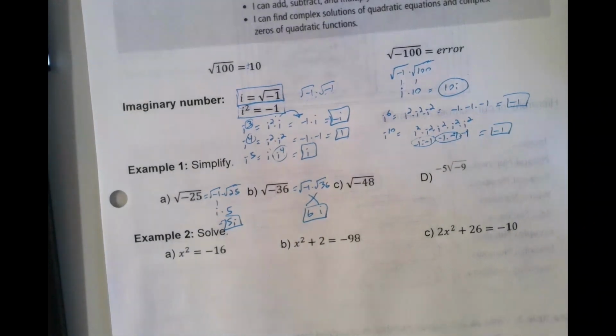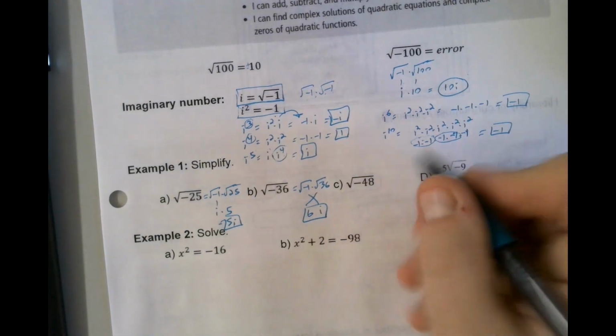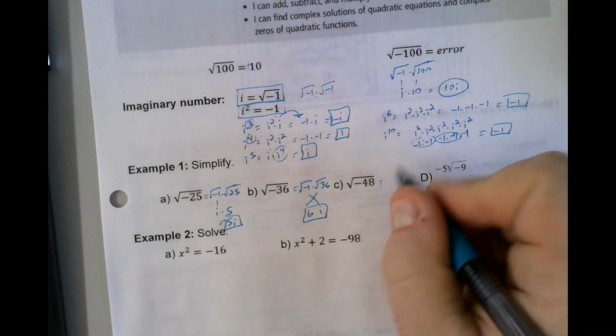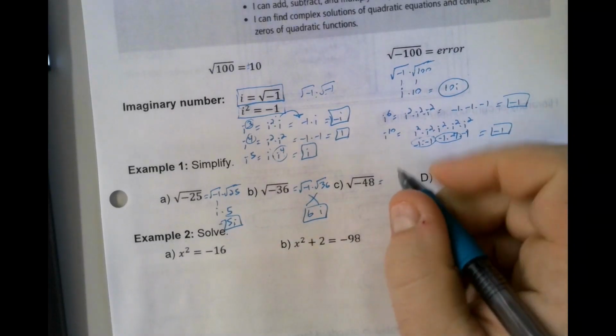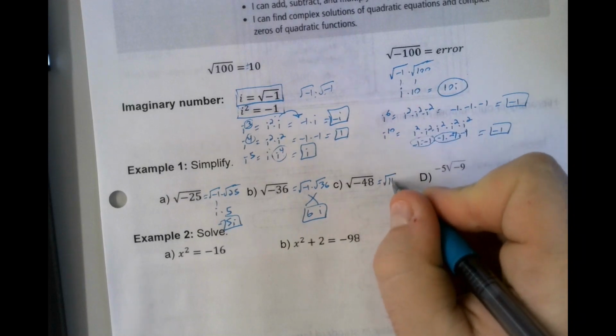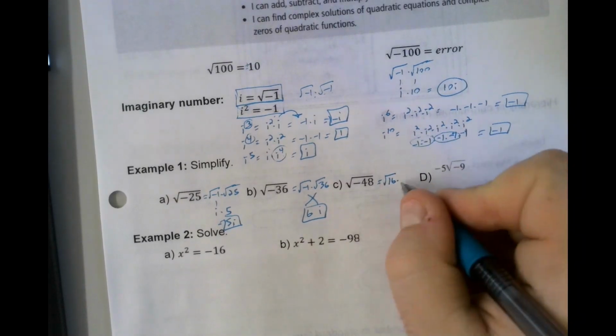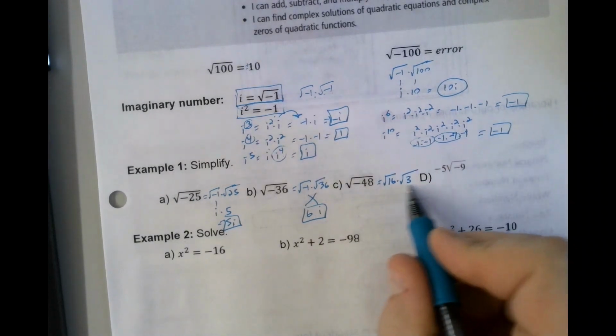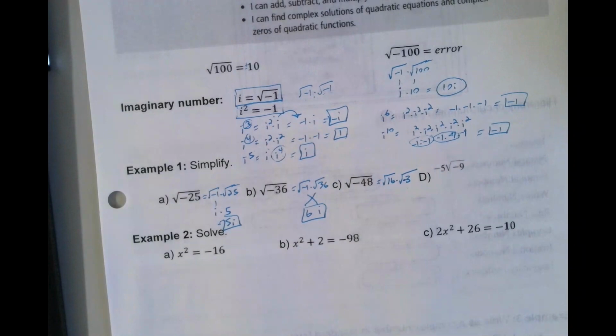Like letter C, you got 48, right? So the perfect square would be 16 and 3, right? So you're going to do the same rules as before. We're going to put the perfect square first, and then the non-perfect square second. So 16 times 3, just split it up like that, and then put the negative on the 3.